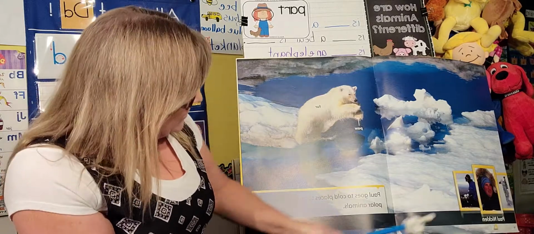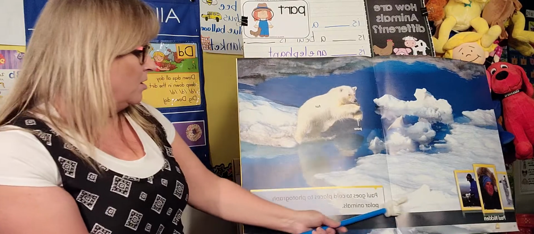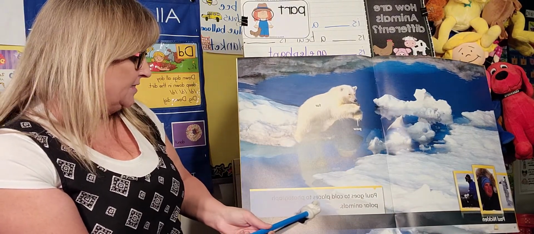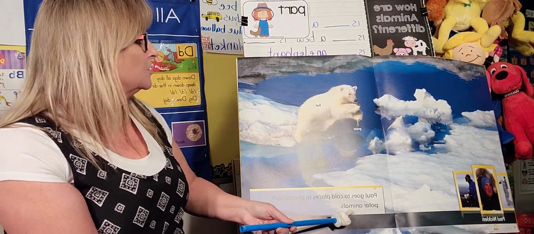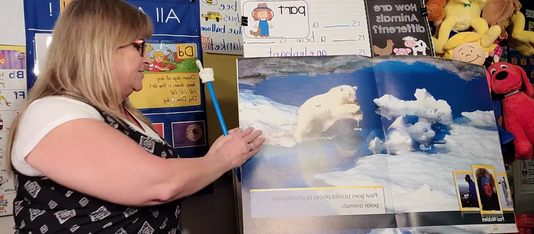Short. All right, and this is Paul Nicklin. Paul goes to cold places to photograph polar animals. Ooh, there's the polar bear. There's his big paw. And there's his fur.